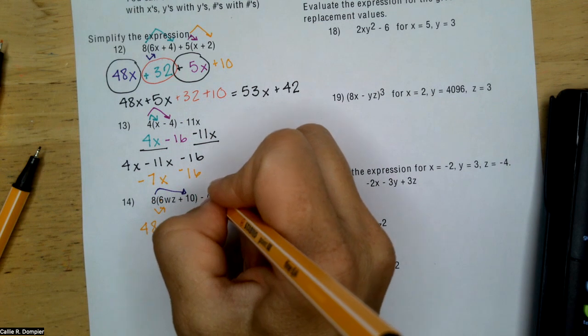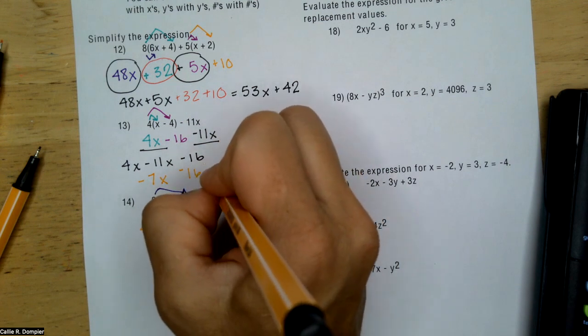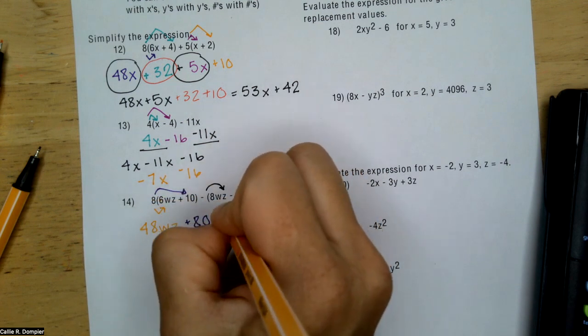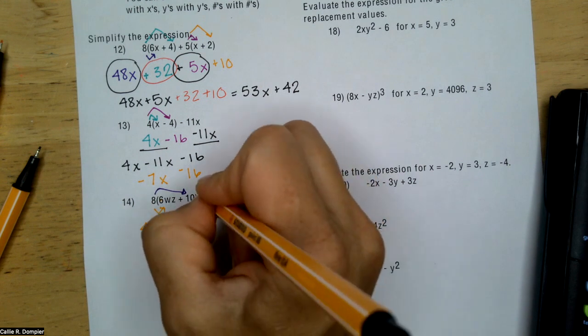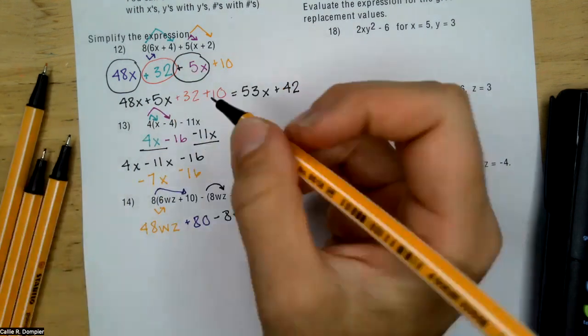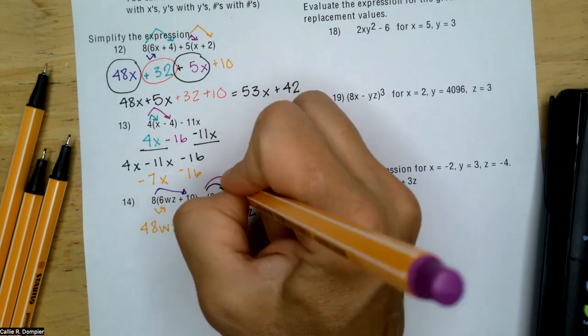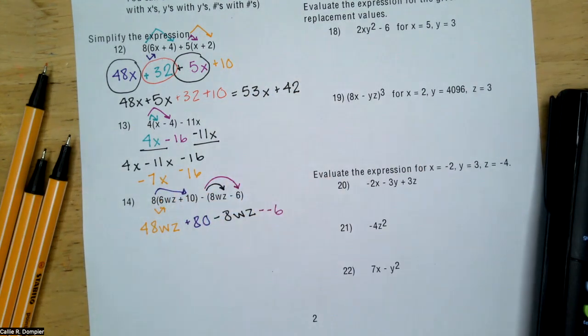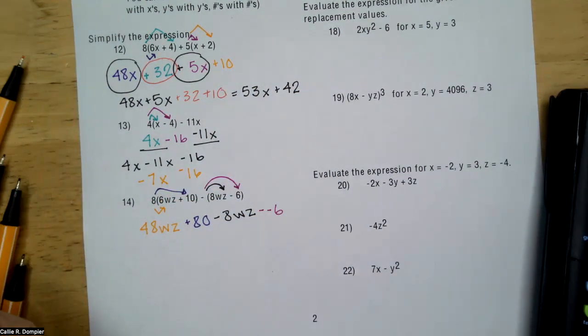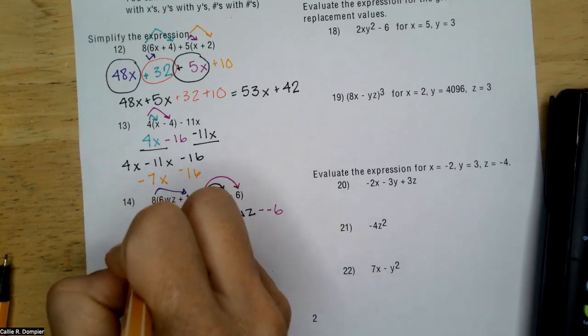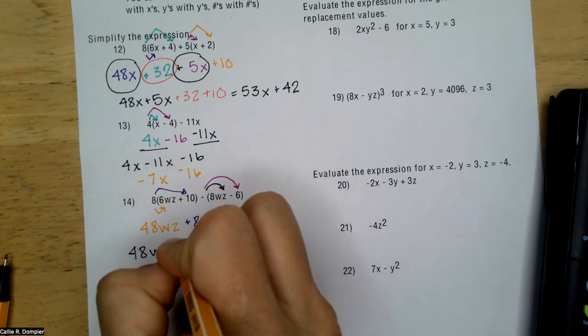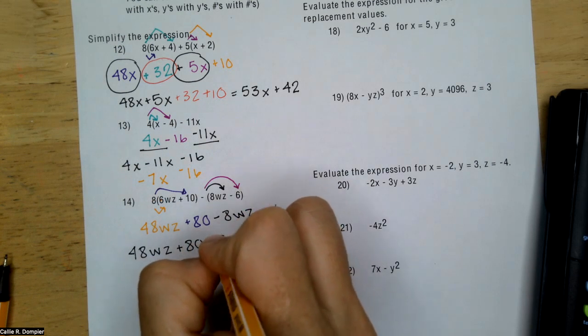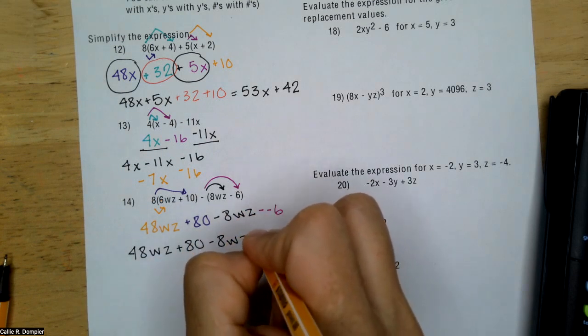Now, 8wz, you're going to distribute the negative. Negative 8wz, because that negative is outside the parentheses, you have to distribute it to the negative 6, minus negative 6. Okay? So, rewrite it as 48wz plus 80 minus 8wz plus 6, right?